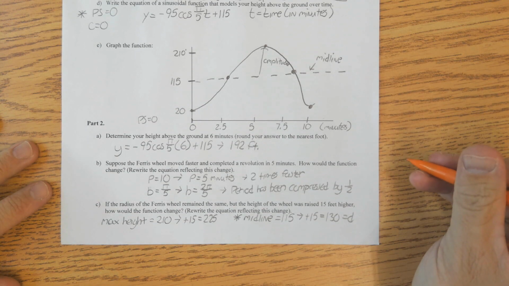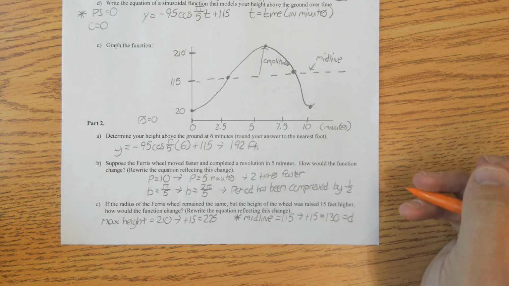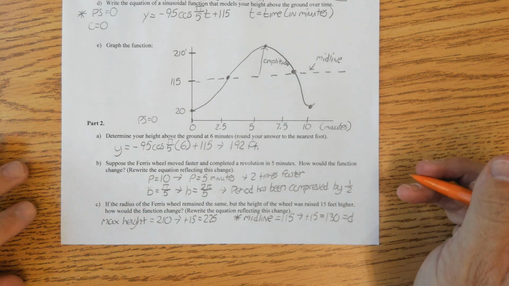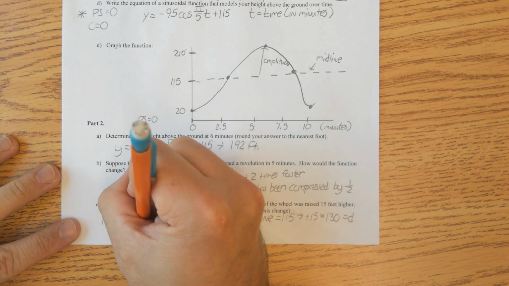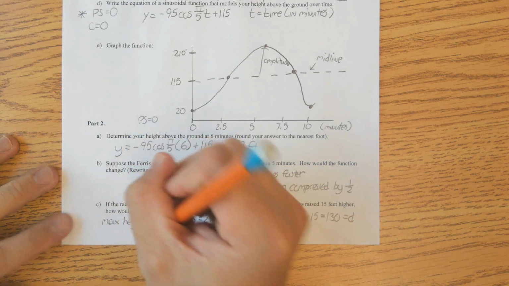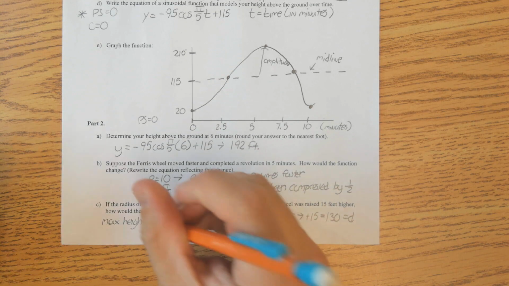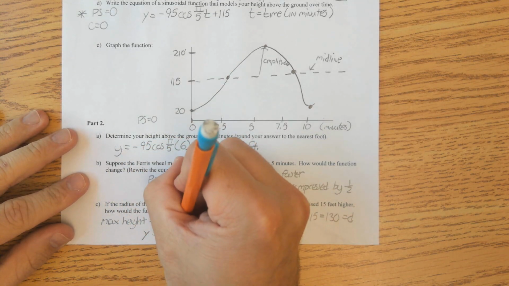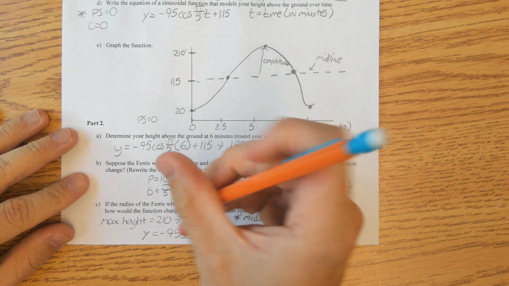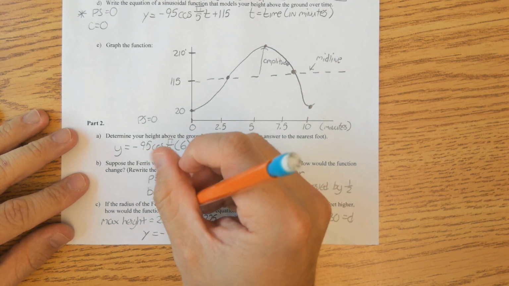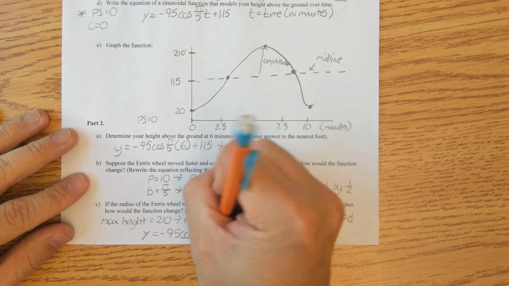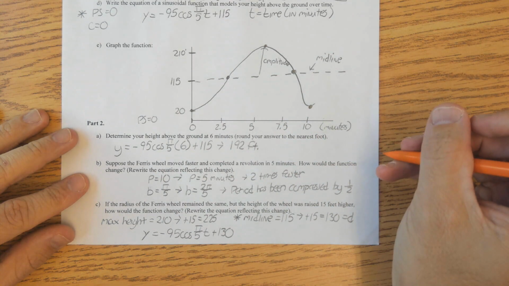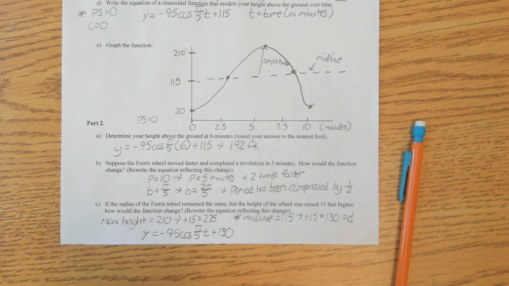So it says the wheel was raised 15 feet higher. If the radius of the Ferris wheel remained the same, but the height of the wheel was raised 15 feet higher, how would the function change? The only thing that would change is the D value, because we're shifting everything up 15 feet. So our equation is going to stay the same except for D: y equals negative 95 cosine of pi over 5 t, now plus 130. And so that's how that is going to be affected.